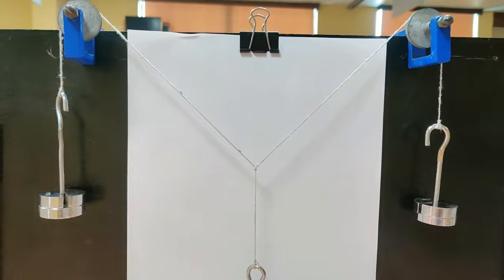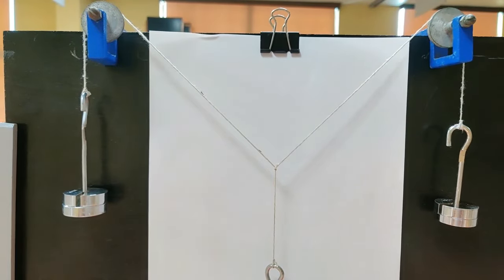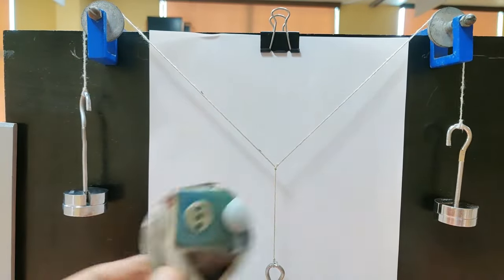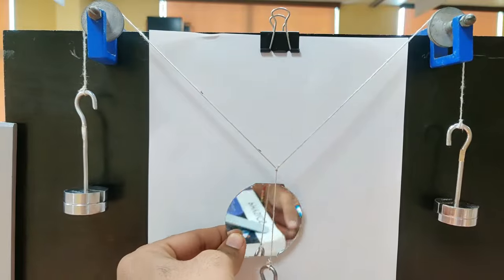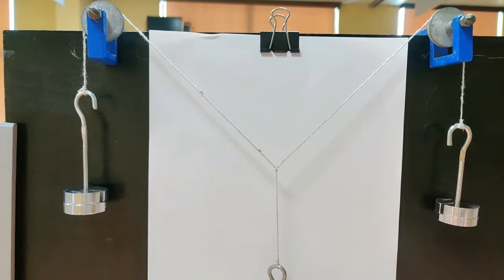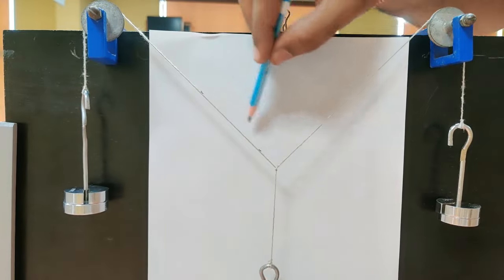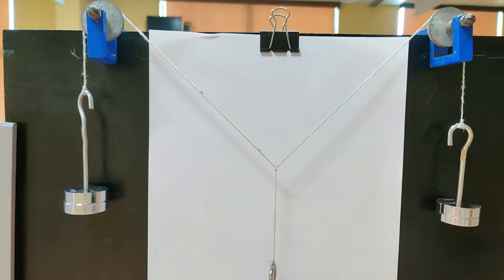So this is for one side. Similarly we can do it for the second side. This side also we have to take it as it is, and here also we have to take it as it is, right? So three forces you have to mark. Apart from this, first I have made the marking of this thread, this force.